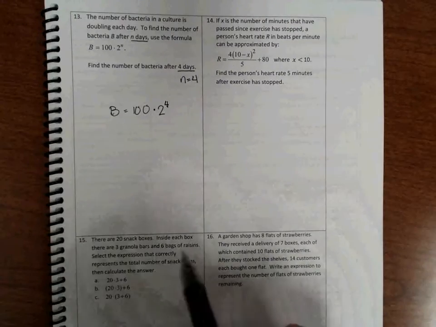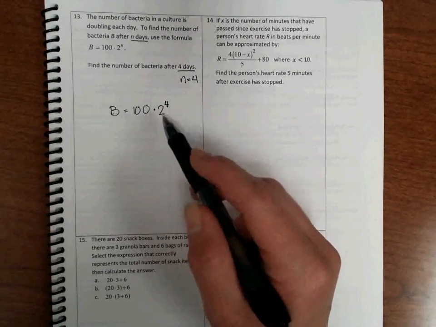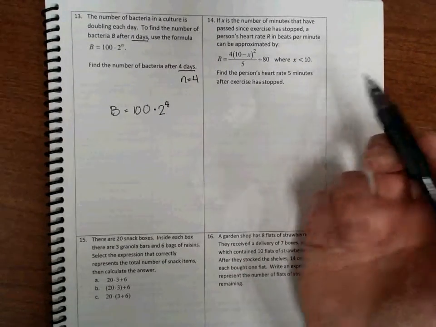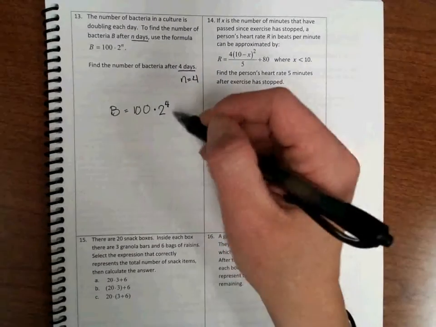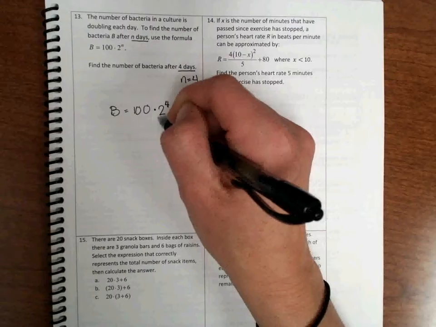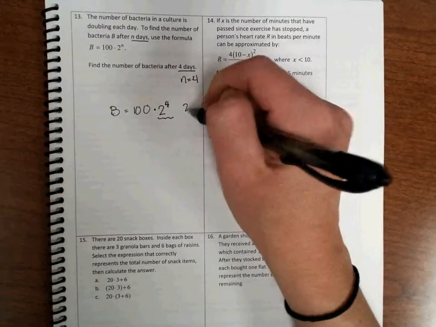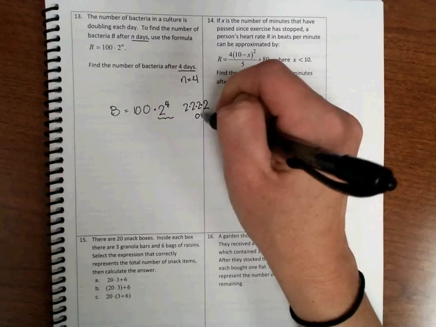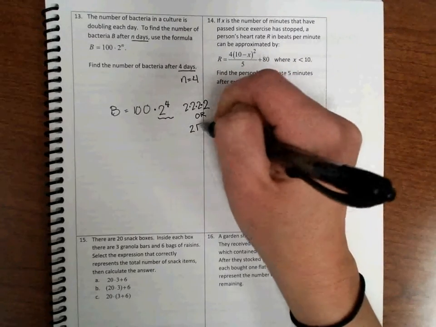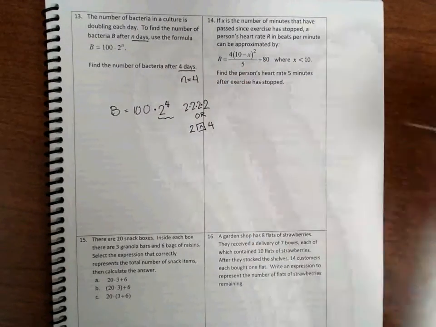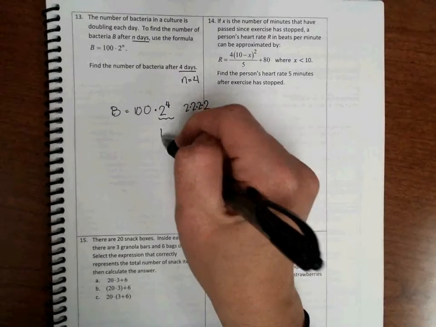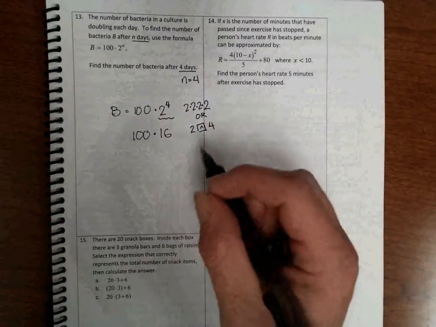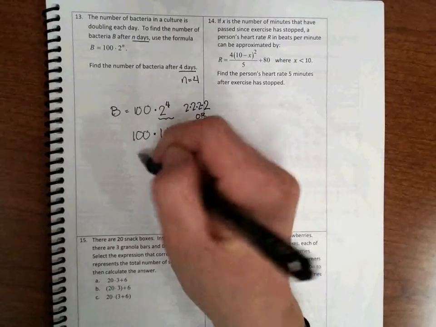So using our order of operations, should we multiply or should we do the exponent first? Well, we know from PEMDAS we would do the exponent first, so I'm going to take care of this 2 to the 4th. That's 2 times 2 times 2 times 2. You could also use the caret button on your calculator, 2 caret 4, and that's going to give you 16. So I have 100 times 16. 1 times 16 is 16, and then copy over your 2 zeros.